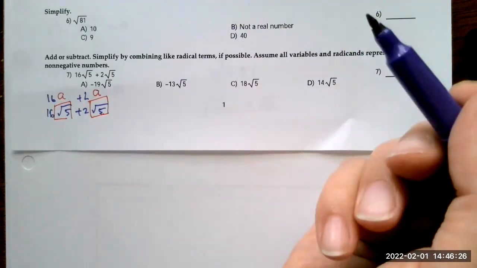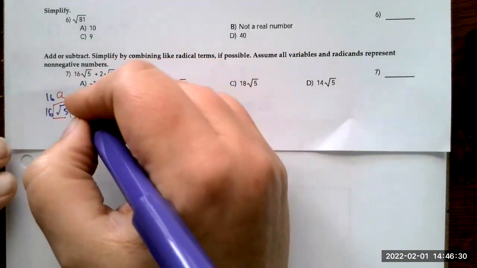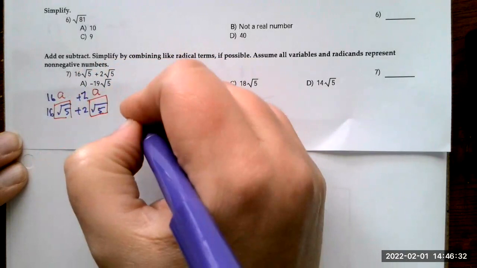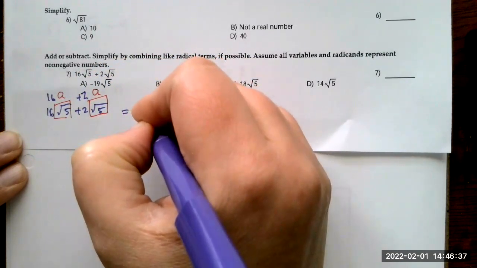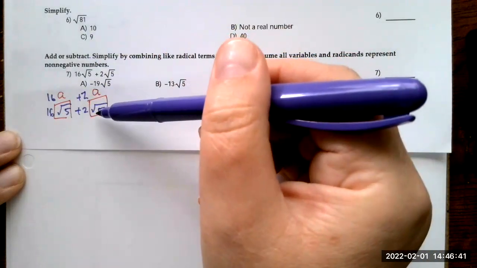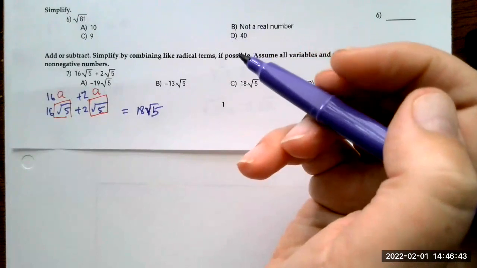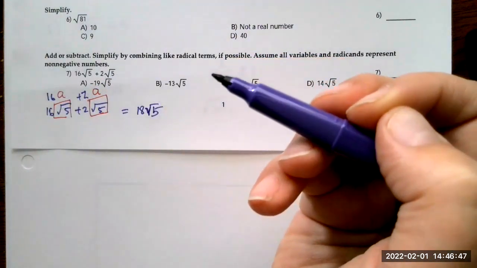So same with square roots. How many square roots of 5 do we have? Well, we have 18 roots of 5. So that's how you approach this problem. But again, you can only do that when these radical expressions are exactly the same. So we have kind of like the same variable.